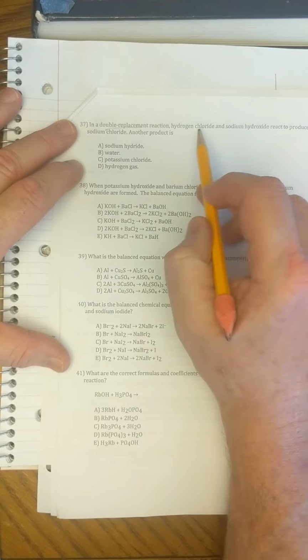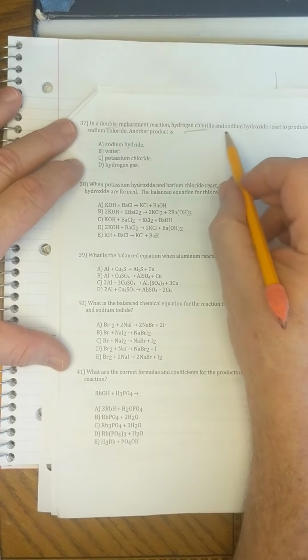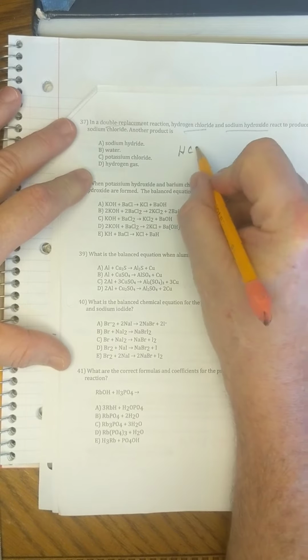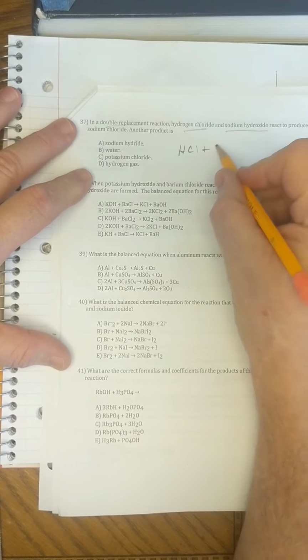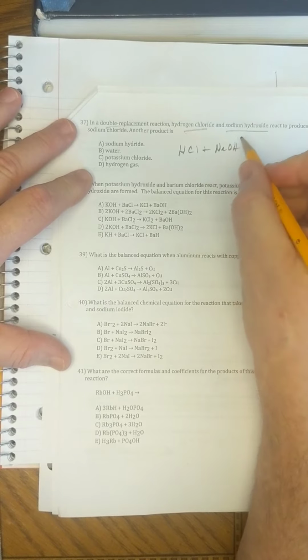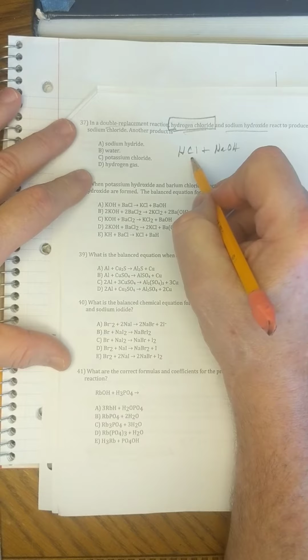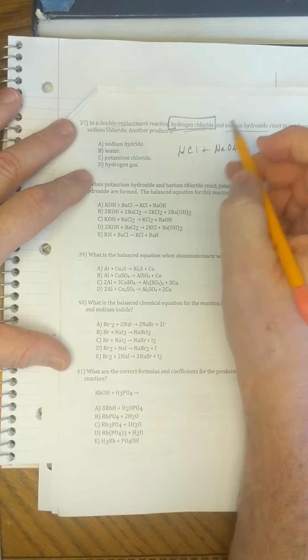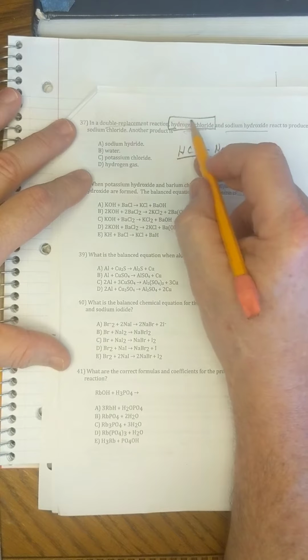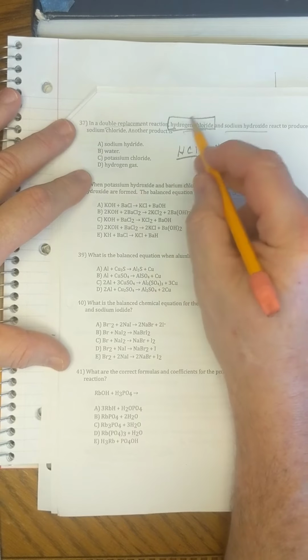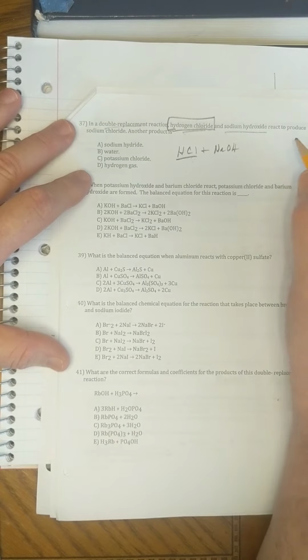In a double replacement reaction, hydrogen chloride and sodium hydroxide, so HCl plus NaOH. Now it's funny they called this hydrogen chloride because you could call it hydrochloric acid. In its pure form, it's hydrogen chloride. It's a molecular compound. Only in water does it separate as an acid.